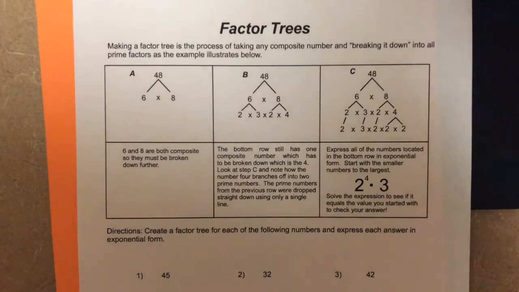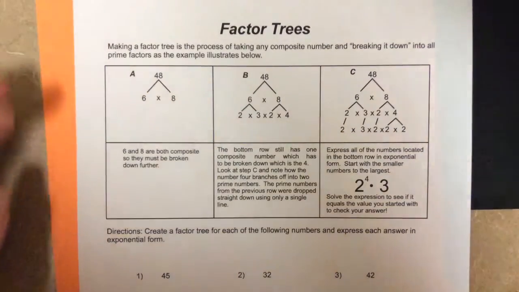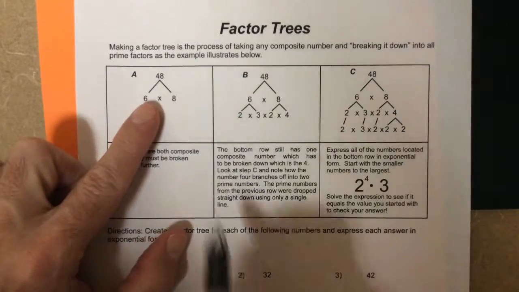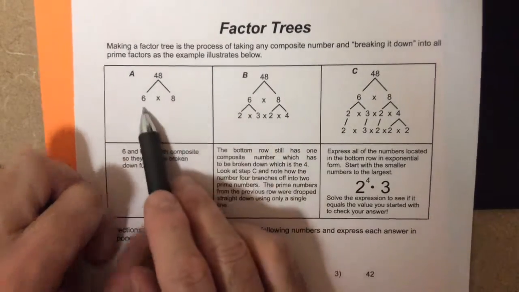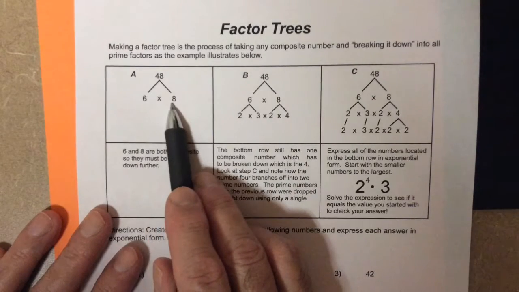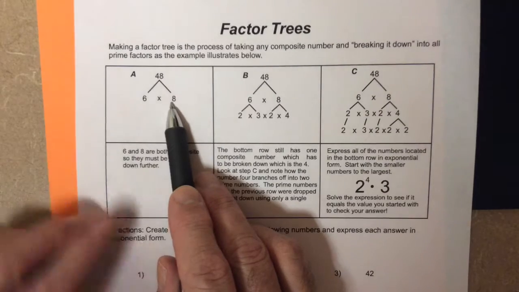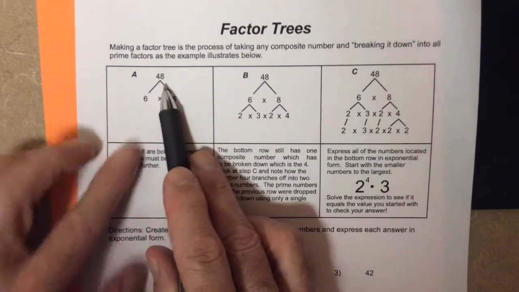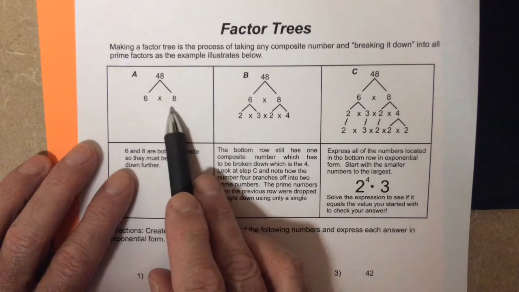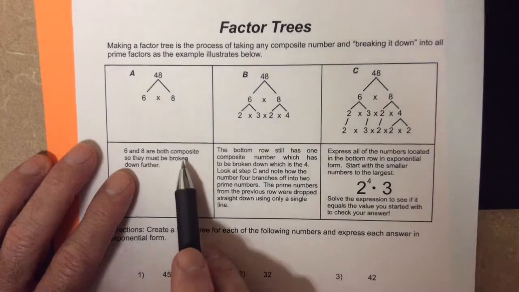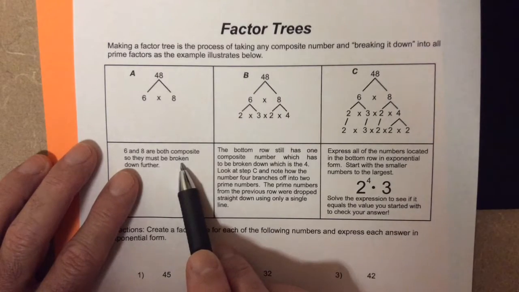This video is a reminder of how to do a factor tree. It's just a quick reminder. If you look at the example, the number is 48 and factors of 48 are 6 and 8. You don't have to start with any specific factors. You cannot use 1 times 48, but in this example it is 6 times 8, and they're both composite numbers, so you must break it down further.